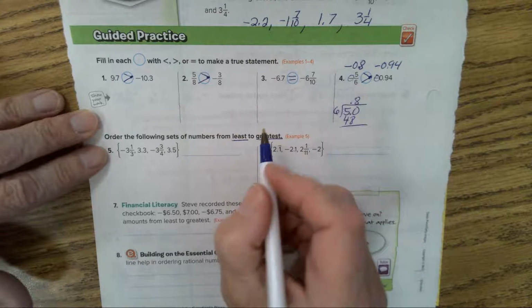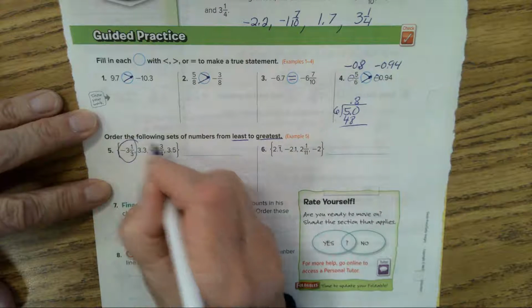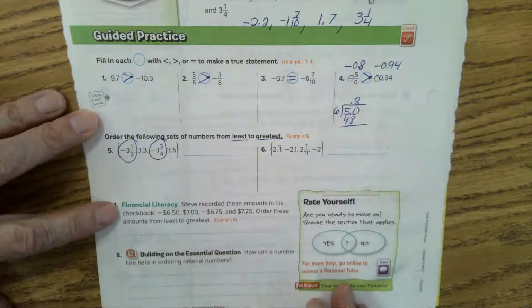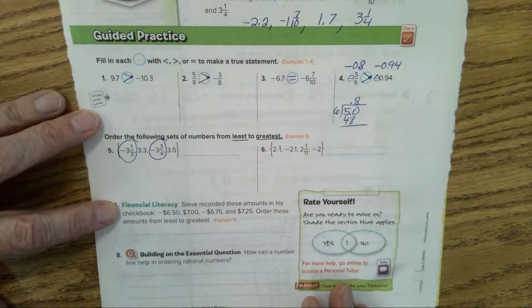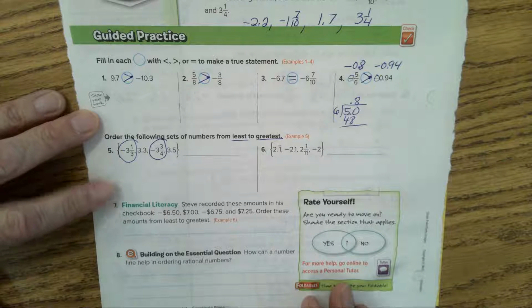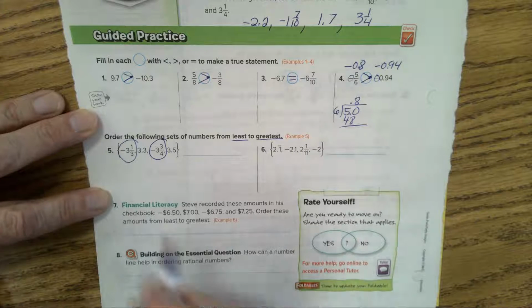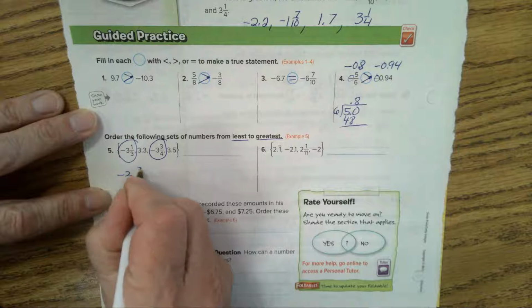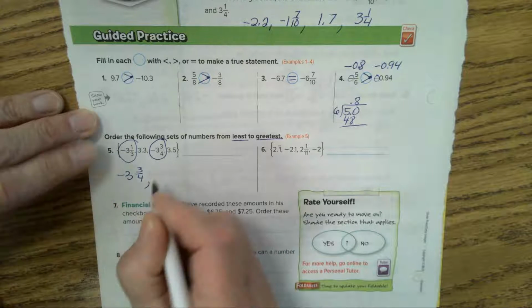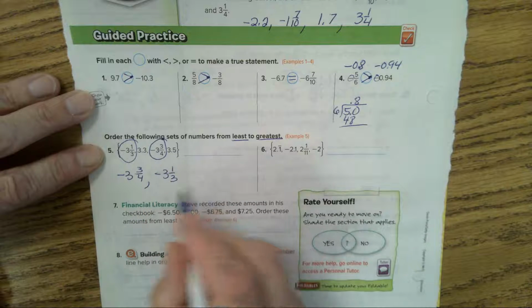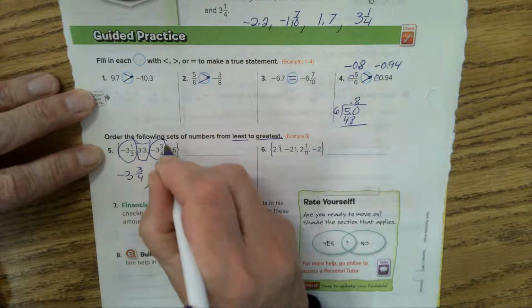Okay. Well, I know it's going to be one of these in negative world, right? Now, in negative world, which of those is the smaller amount? We don't have to find, we know that 3/4 and 1/3 are different. Which one is the most negative? On a number line, which one would go to the farthest left? Excellent. -3 and 3/4 is the farthest left on the number line. -3 and 1/3.